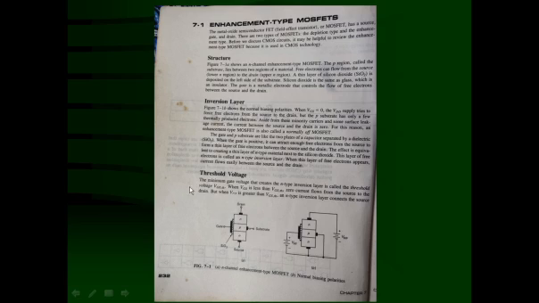The effect is equivalent to creating a thin layer of N-type material next to the silicon dioxide. This layer of free electrons is called the N-type inversion layer. When the layer of free electrons appears, the current can flow easily between the source and drain.